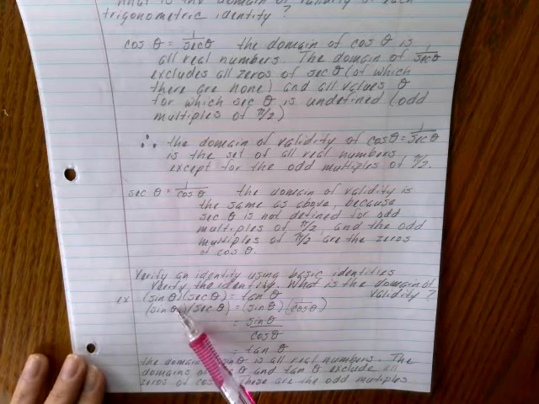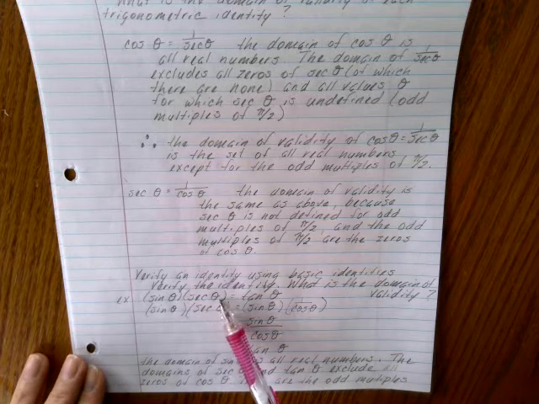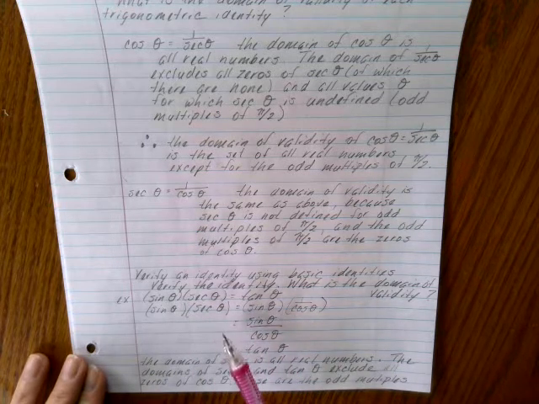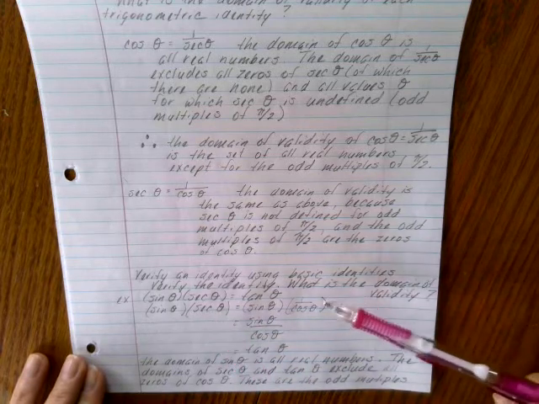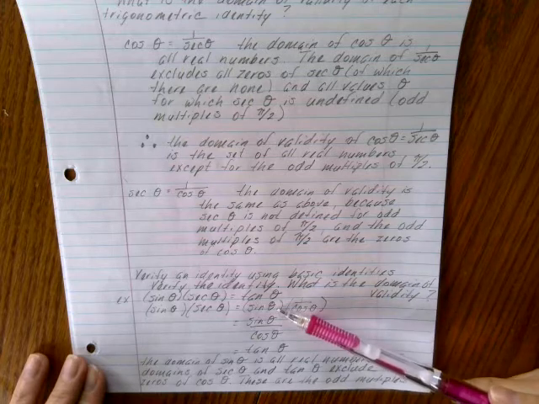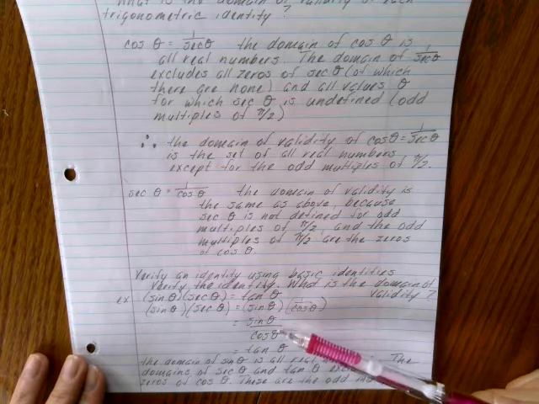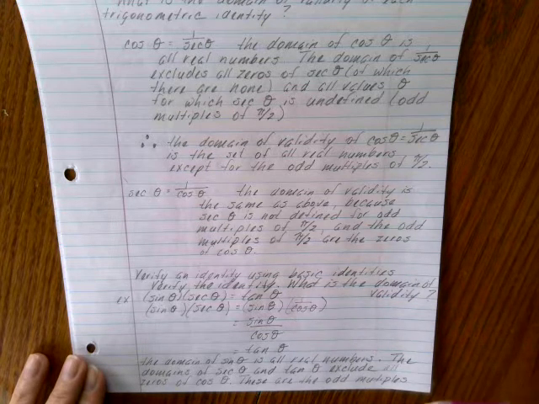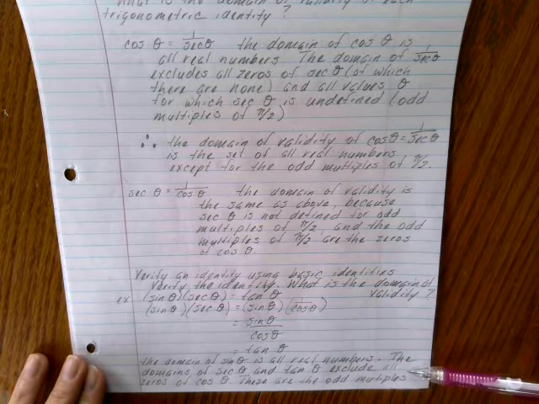So the original problem is sine theta times secant theta equals tangent theta. So what I'm going to do is I'm going to change secant to 1 over cosine. So now sine times 1 over cosine is sine over cosine, which is tangent. So there we go. We verified the identity. But now we have to talk about domain of validity.